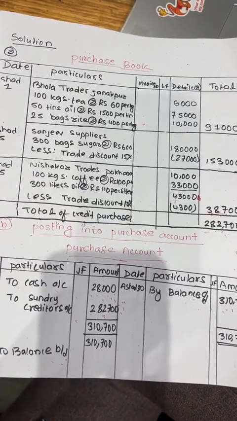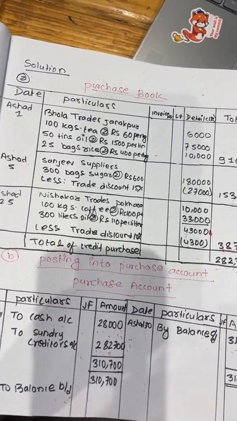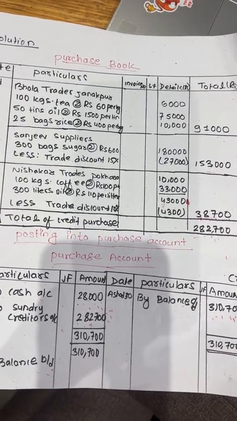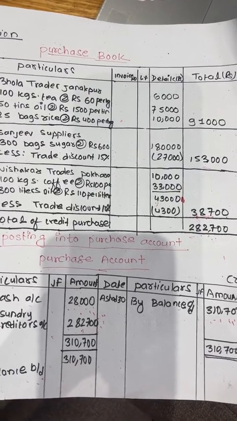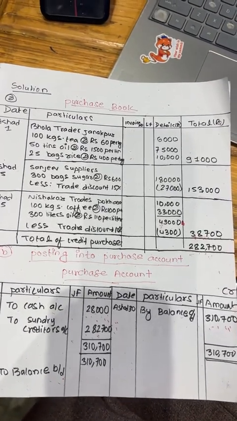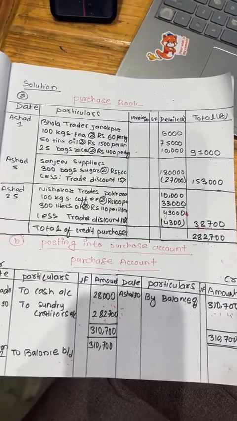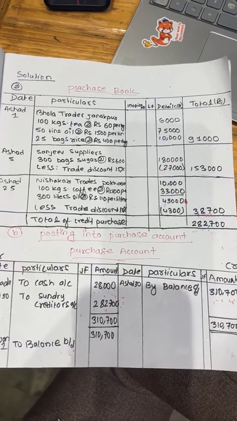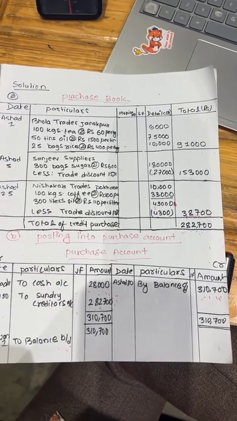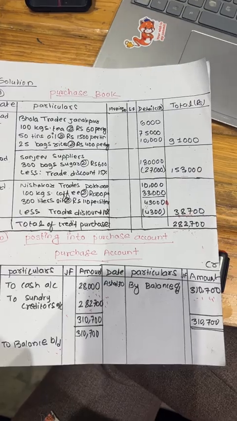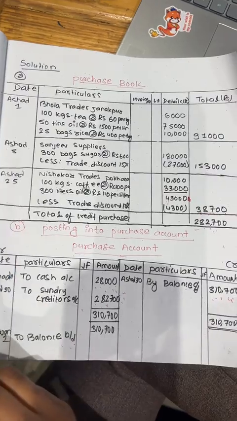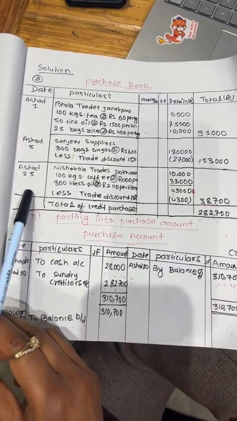Then move on to Serial 11. Serial 11 is a cash purchase. Now think logically: does this transaction belong to the purchase book? Obviously not. Why? Because I already mentioned that only credit purchases are recorded in the purchase book. The purchase book strictly records credit transactions only, and this will go into the cash book, not here. So I skip the cash purchase and only record the credit purchases.